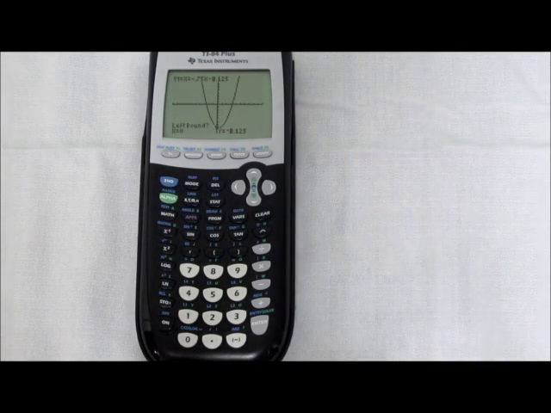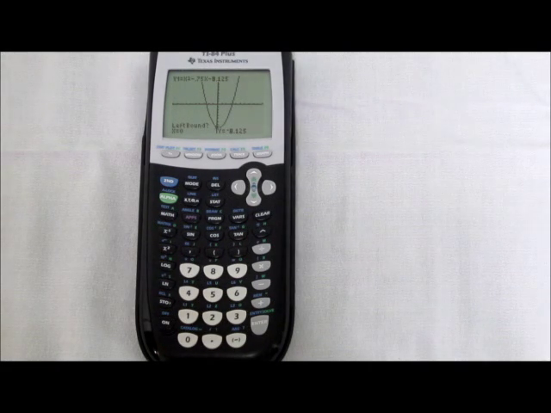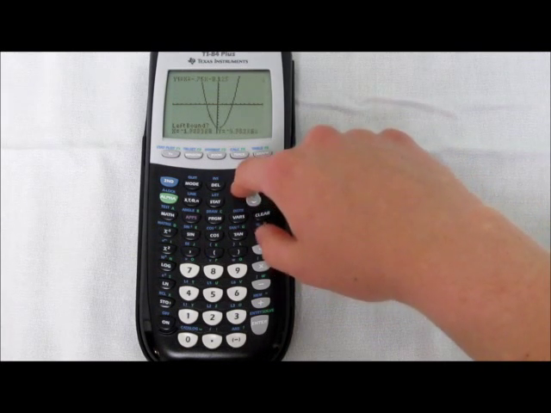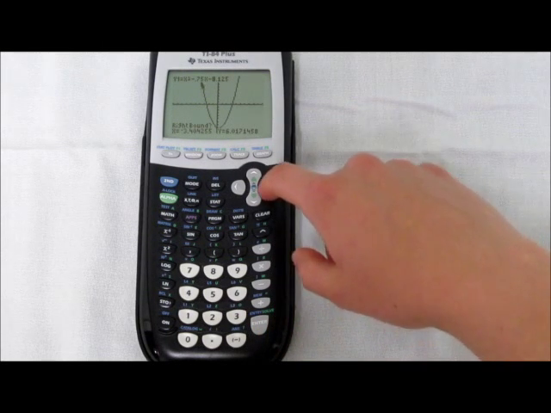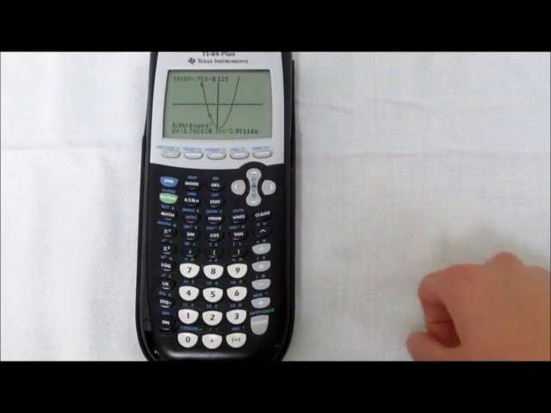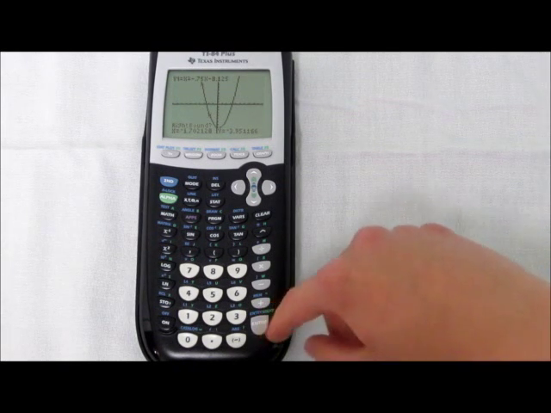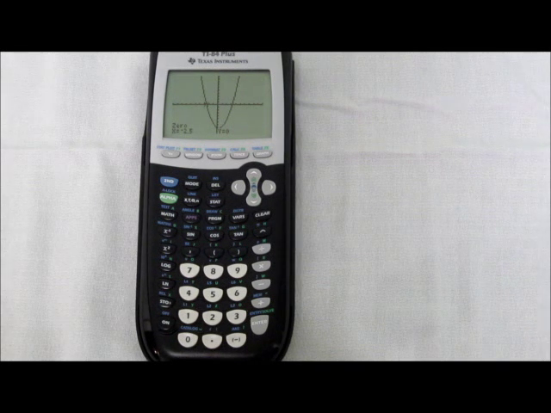Let's start by looking at the leftmost solution, which looks like it's between negative 2 and negative 3. So we give it our left boundary somewhere to the left of that point, maybe up here, and hit enter. Then we give it the right boundary somewhere to the right of the point we're talking about, but not so far over that it gets in the way of our other solution. Press enter here, and then give it a guess about there. And it gives us a 0 at x equals negative 2.5, which is one of the solutions to the equation.